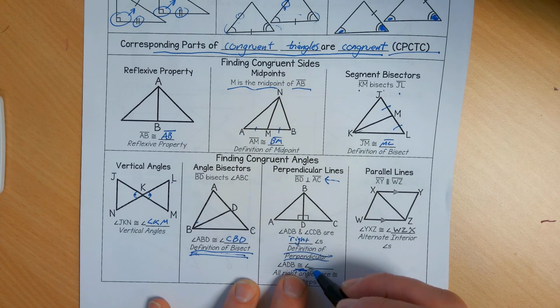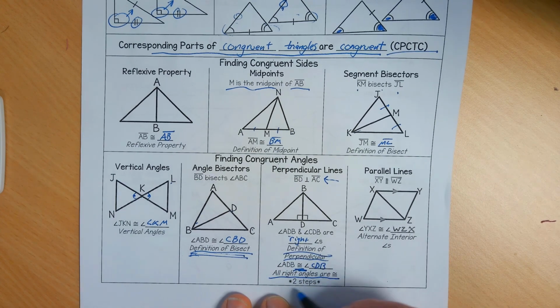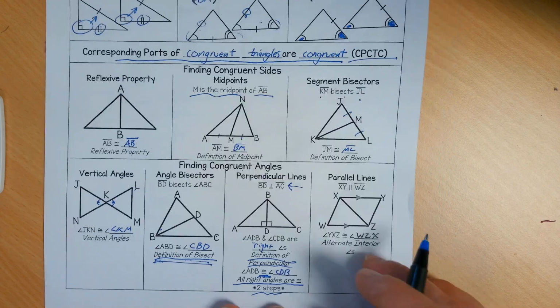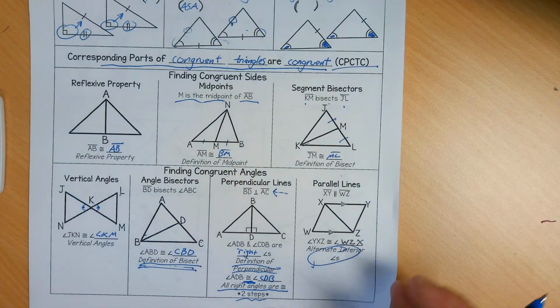ADB, CDB, because all right triangles are congruent. That was a two-step thing. I don't know why. And then I did this one, because we haven't talked about alternate interior angles. That's next unit. What is this sheet? I didn't want to white out the whole thing.